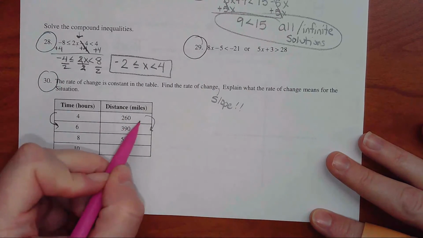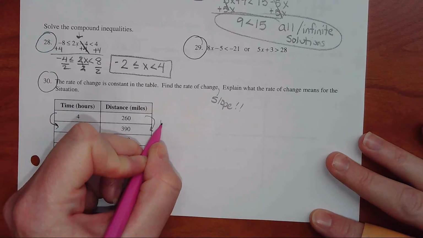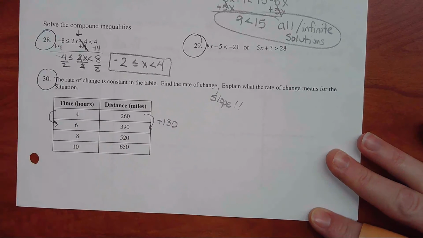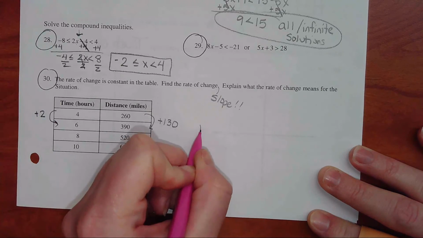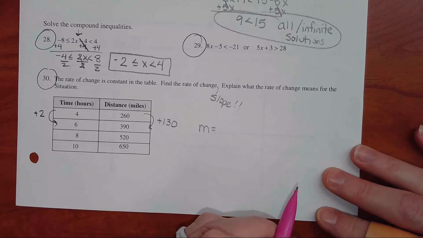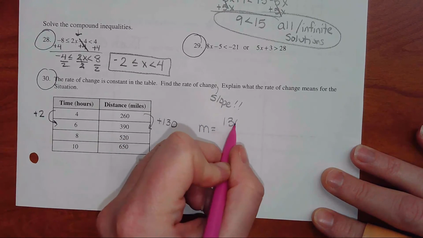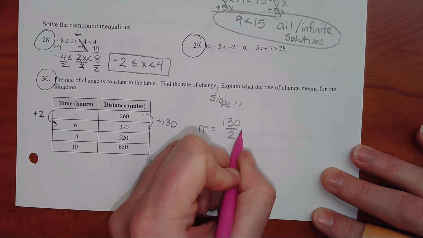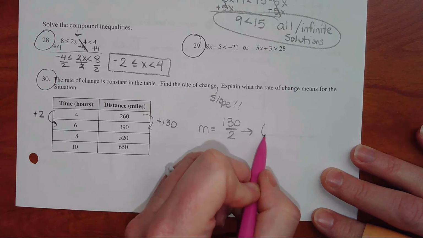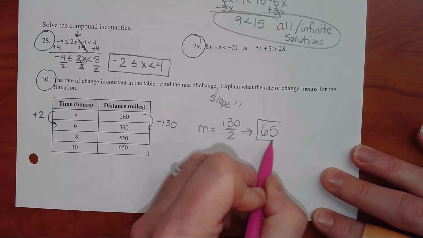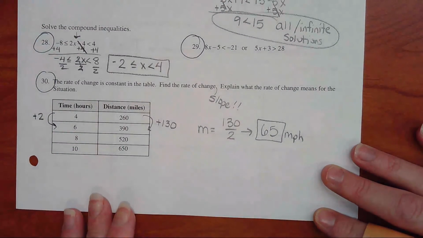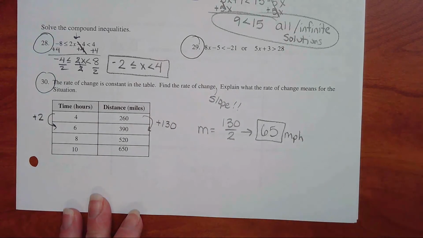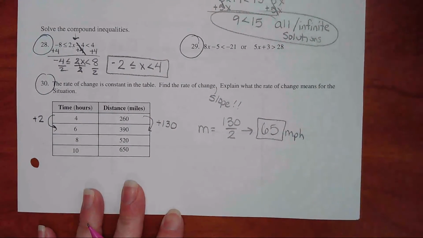So to go from 260 to 390, I go up 130. And to go from 4 to 6, I go up 2. So when I write my rate of change or when I write my slope, I write it as 130 over 2, which reduces to 65. Which this would be 65 miles per hour. Let's see what else we have here that we can chat about. I don't want to do them all for you.